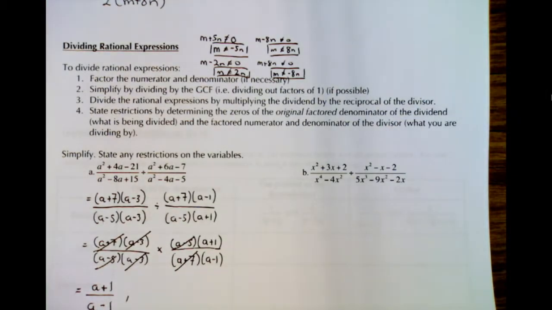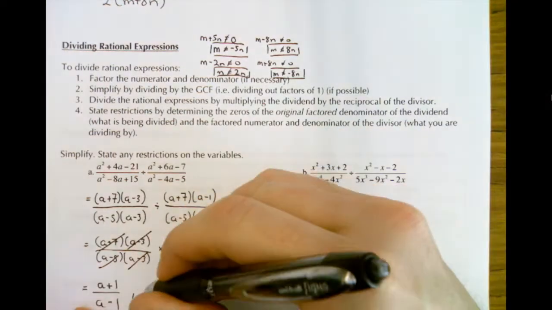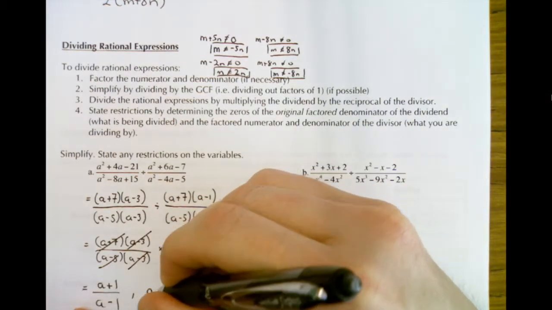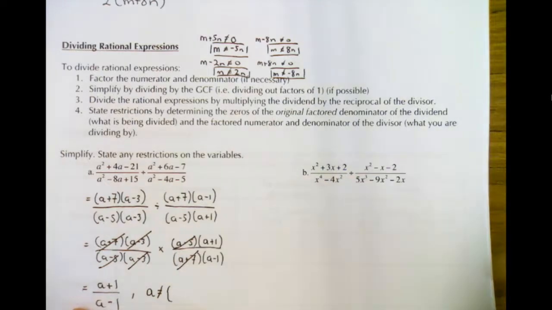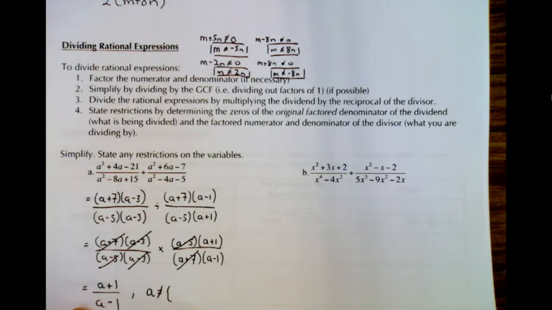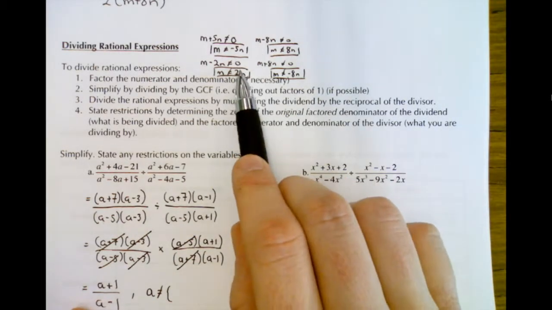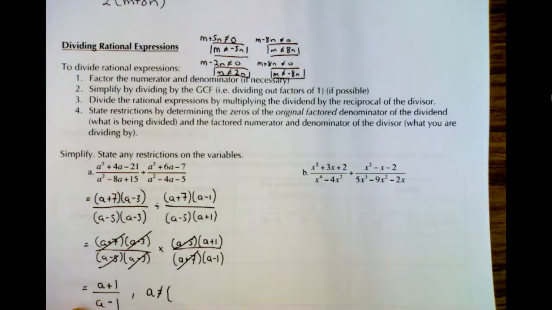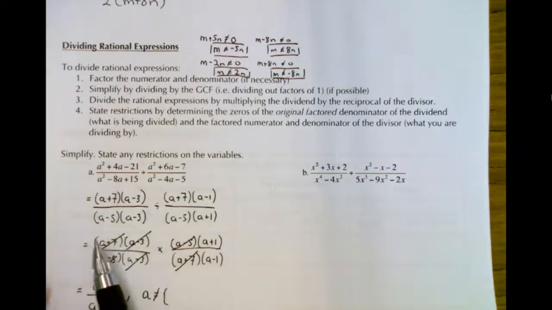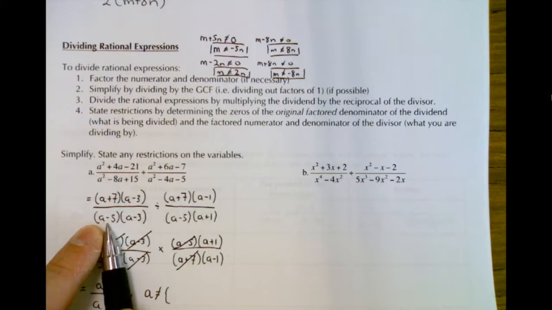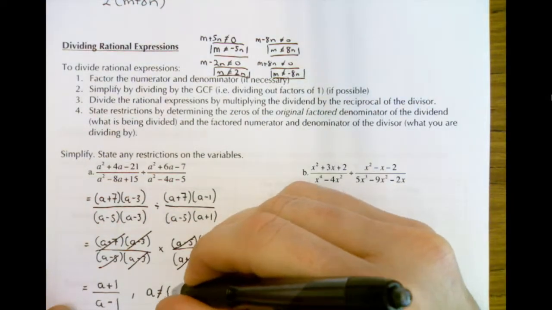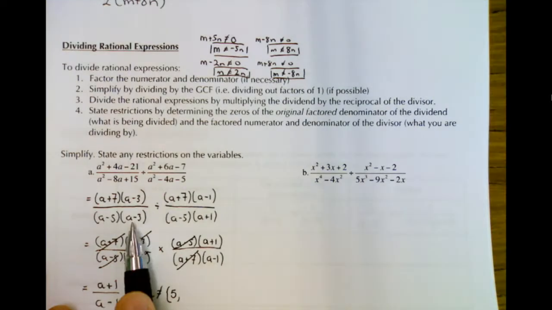Now we're going to try to do restrictions a little bit more efficiently this time. We're going to say a can't equal, and we're going to look at the factor and decide. We're not going to write the little expressions like we did up here every single time, because we can start to get a little bit more efficient with our math. So what can't a be in this factor? A minus 5? Well, a can't be 5. And now they're going to end up out of order here, but that's okay. What can't a be in this factor?